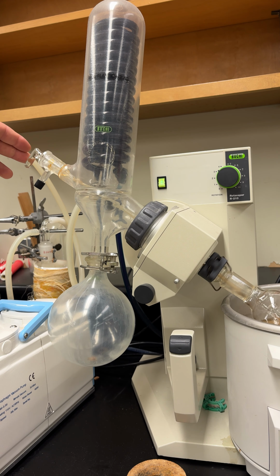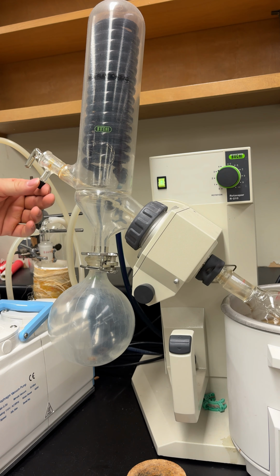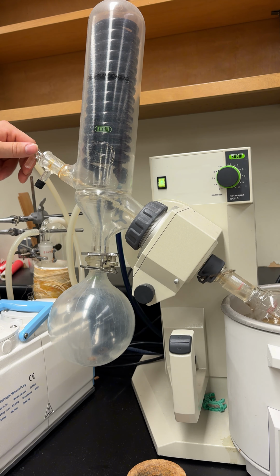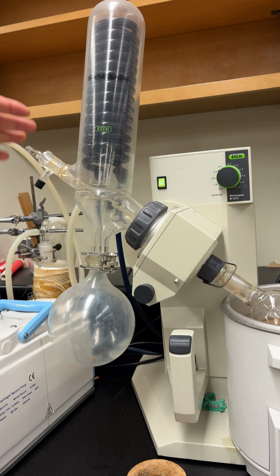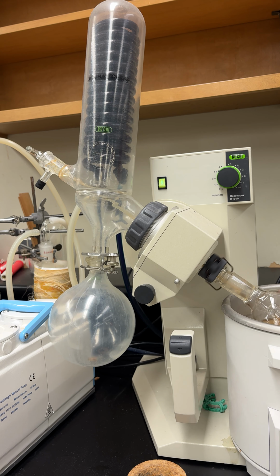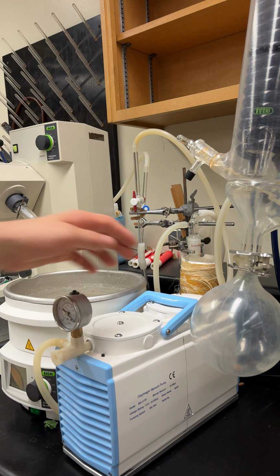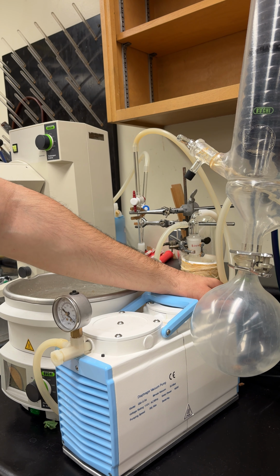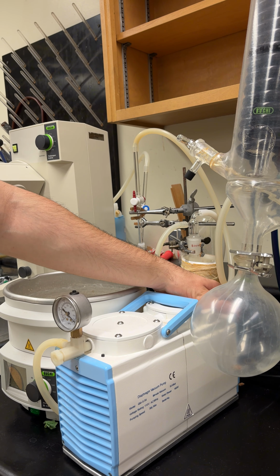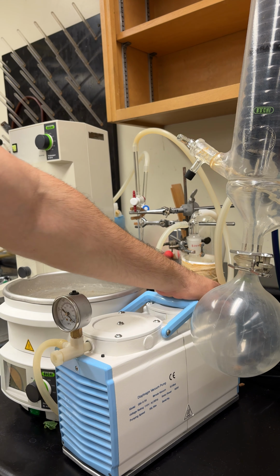So if this is in line with this here, it means it's open and it will not go under vacuum. But if you close it 90 degrees, then that means that it will go under vacuum, and then your whole entire system will go under vacuum. So now all you have to do is turn on the pump, the switch is at the back, and then you just have to wait for it to do its thing.